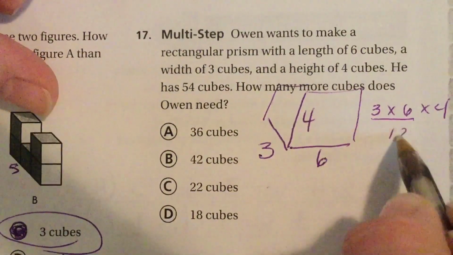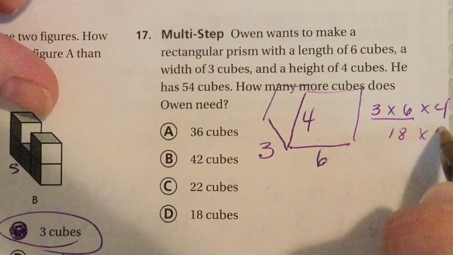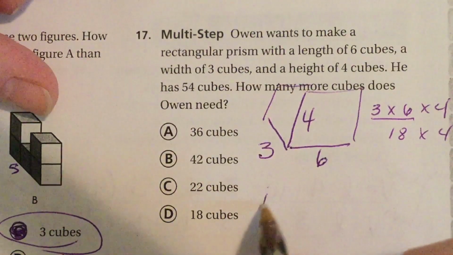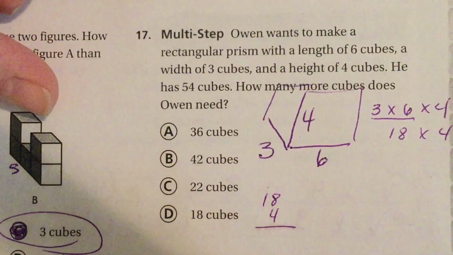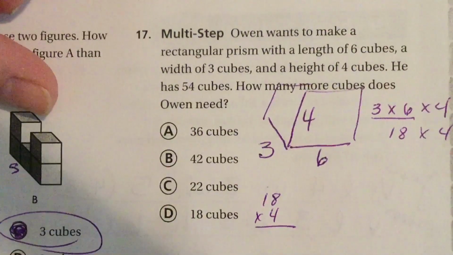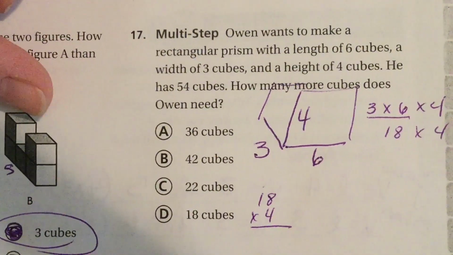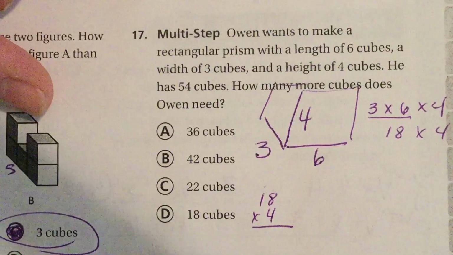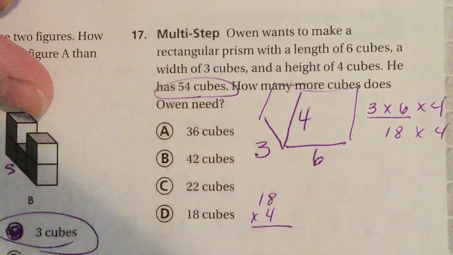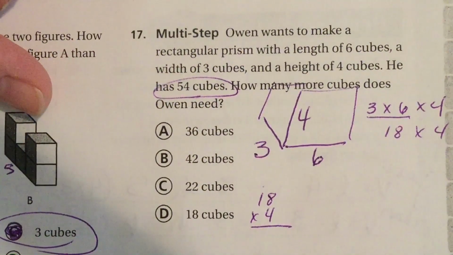6 times 3 is 18. And then 18 times 4. So we're going to come over and work 18 times 4. And that'll tell us how many he needs. And then I know he only has 54. So how many more does he need?